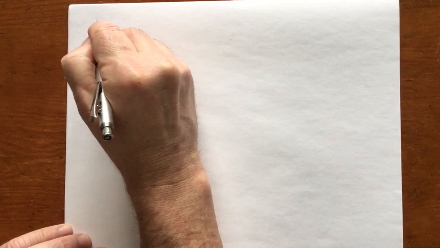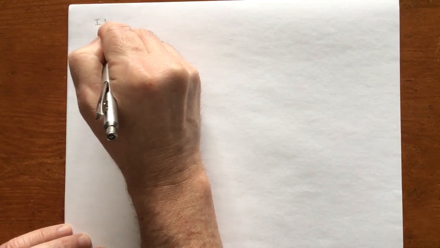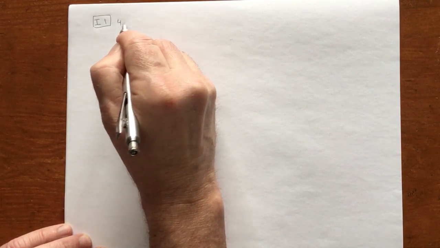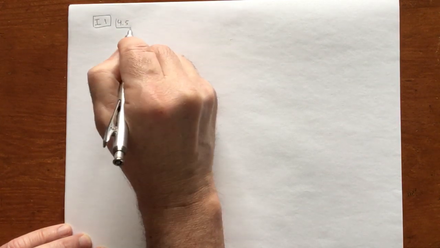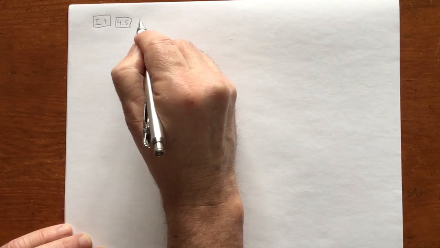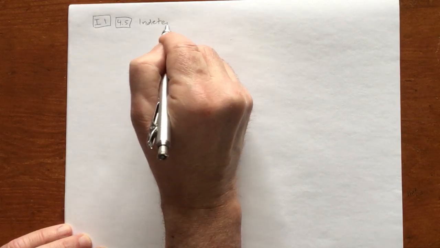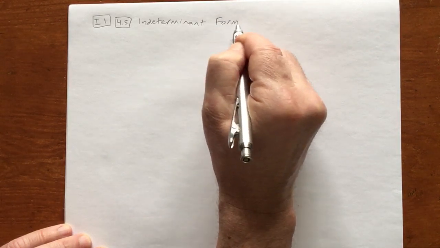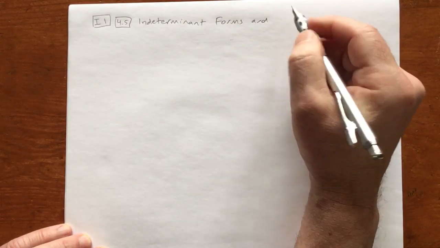Hi everybody. Let's go ahead and call this lesson I1, I for IB, and 1 for our first video. But truly, this is the beginning of section 4.5. And what we're going to study here are indeterminate forms and L'Hopital's rule.